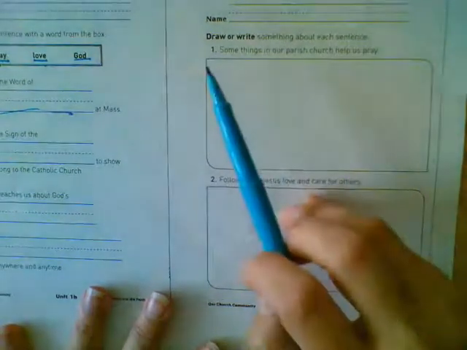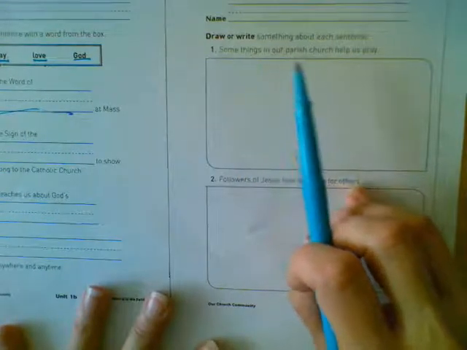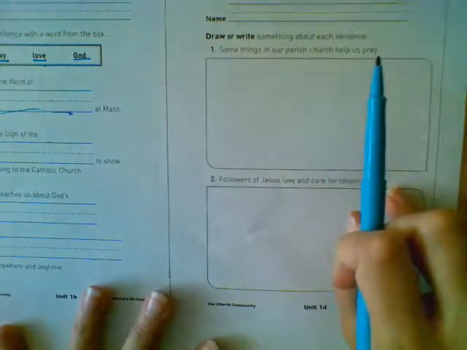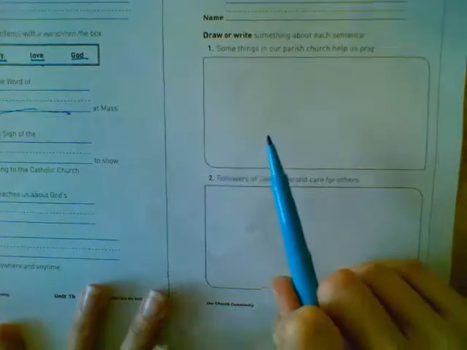Now you have 3 pictures that you need to draw or write for me. On this side, these 2 boxes, in the top one, it says, some things in our parish church help us pray. Draw or write about some things in our parish church that help us to pray. What thing could you use to help you pray? Don't tell me, write it down.